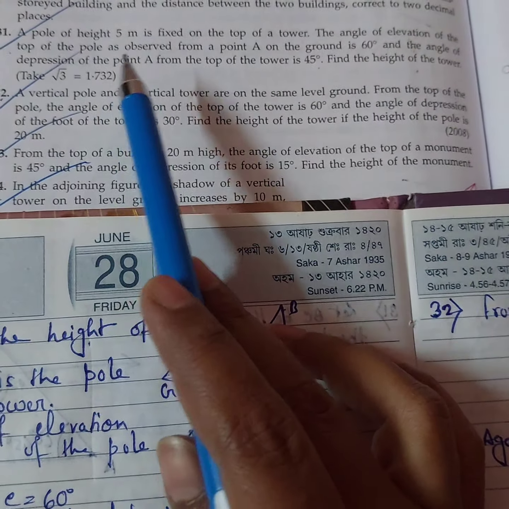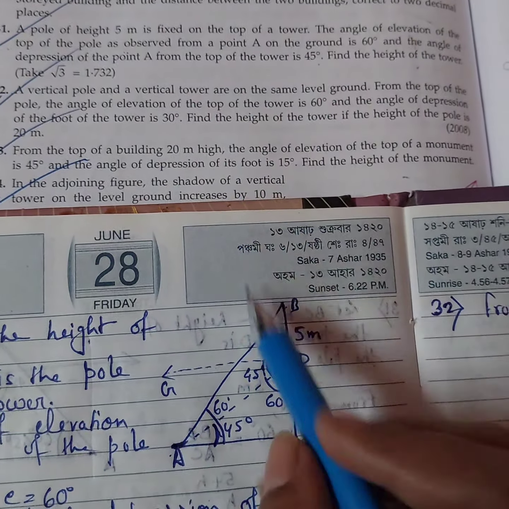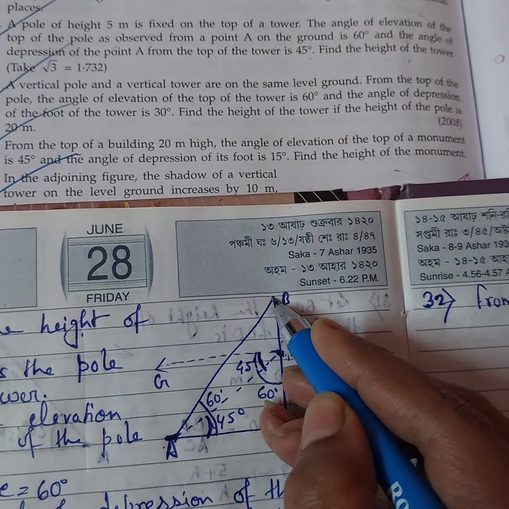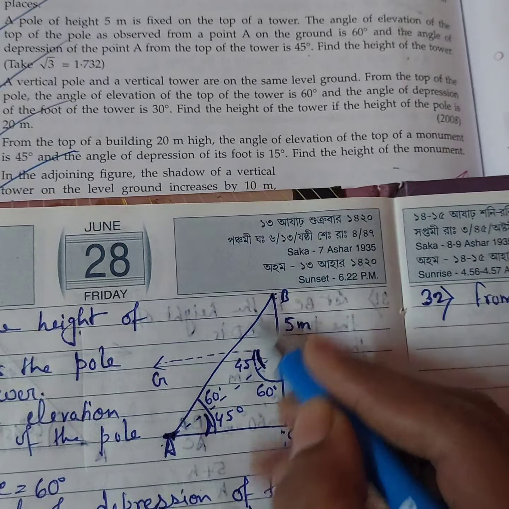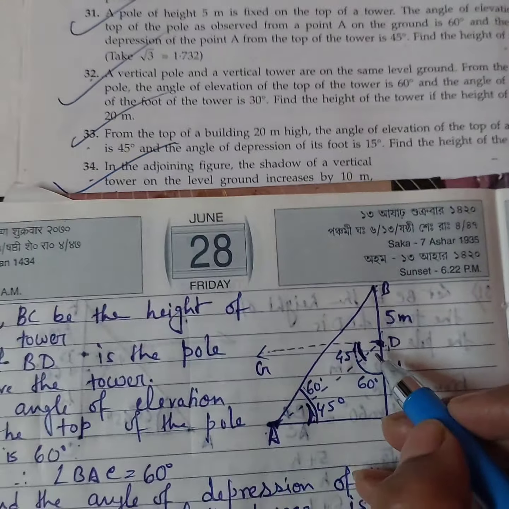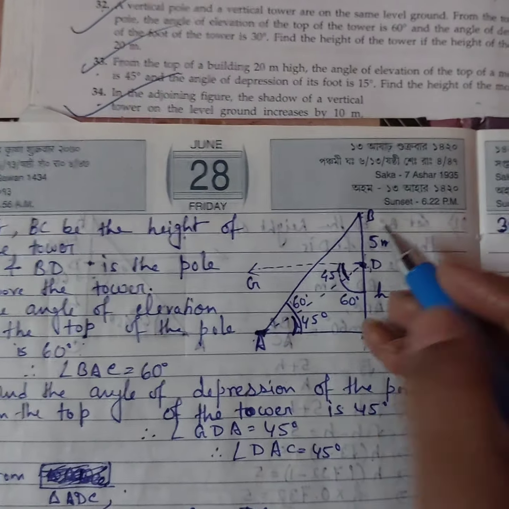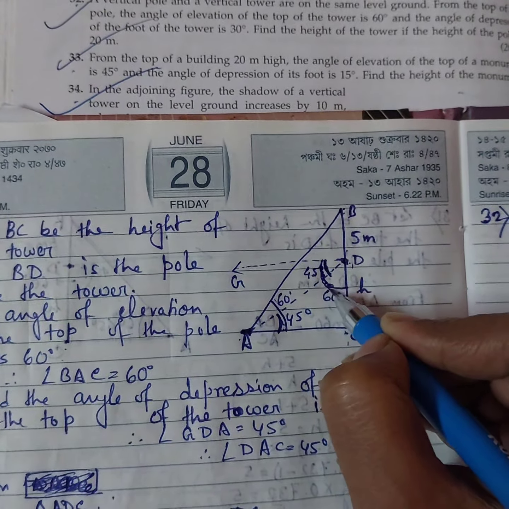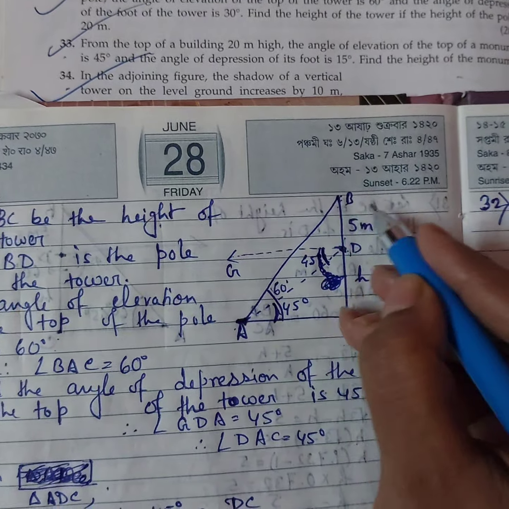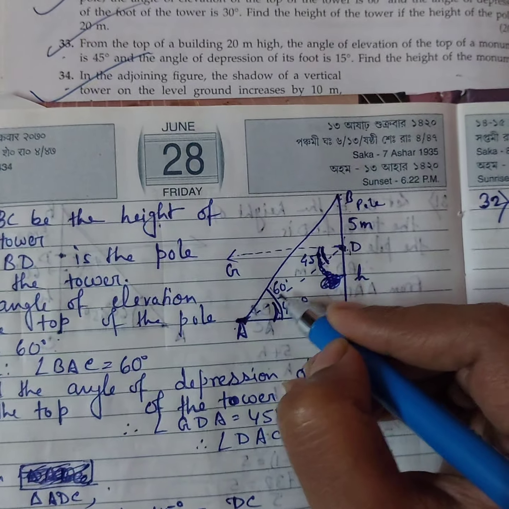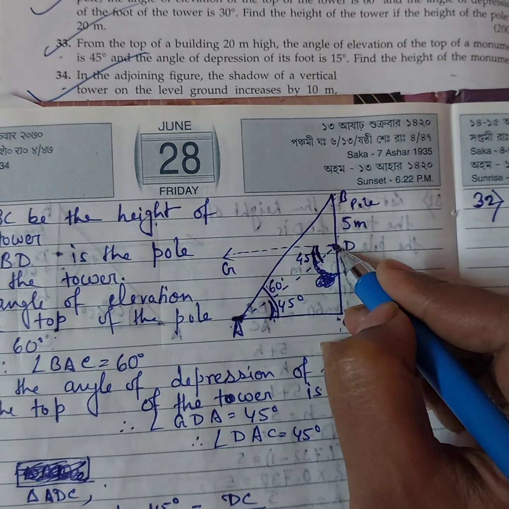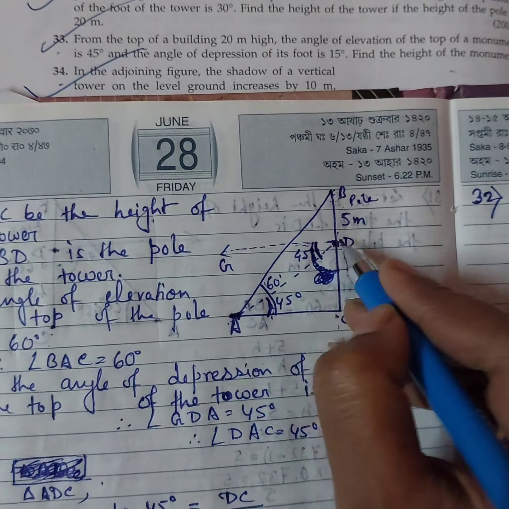The angle of elevation of the top of the pole as observed from A, the pole is here, from here the pole is observed, so the angle of elevation is 60 degree. Okay, so you will get two triangles. No need to draw this 60 degree again because the angle of elevation from A to the pole is 60 degree only. Okay, and the angle of depression from the top of the tower to A is 45 degree. So here only the angle of depression is created.